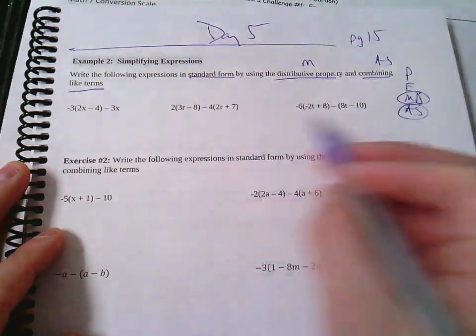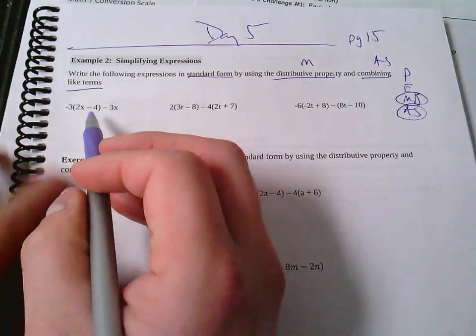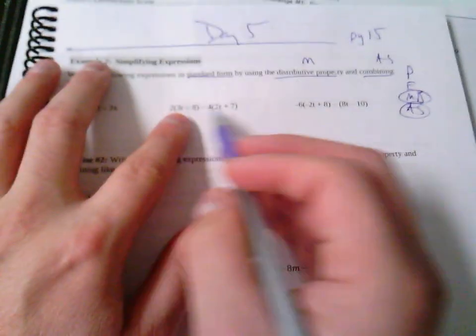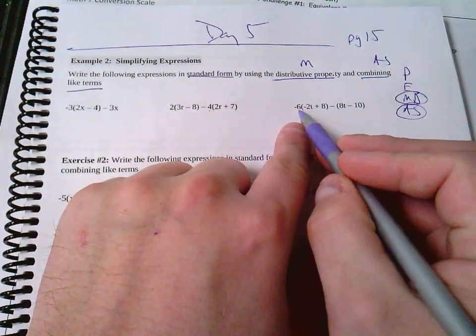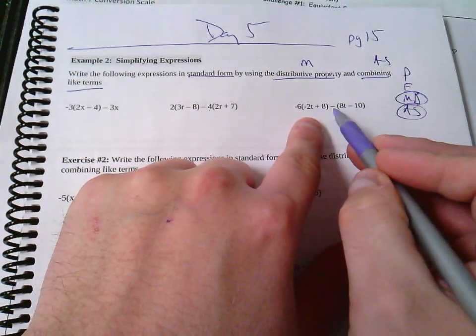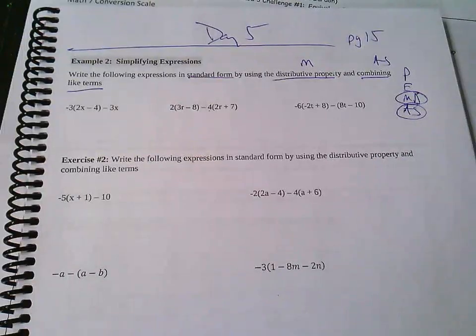Starting, I got 3 examples here. They all look very similar. This one only has 1 set of parentheses. This one has 2 sets of parentheses with 2 numbers in front. This one just has a number in front here, 2 sets of parentheses, and there's no number there, so we'll talk about that. So let's go ahead and get started.